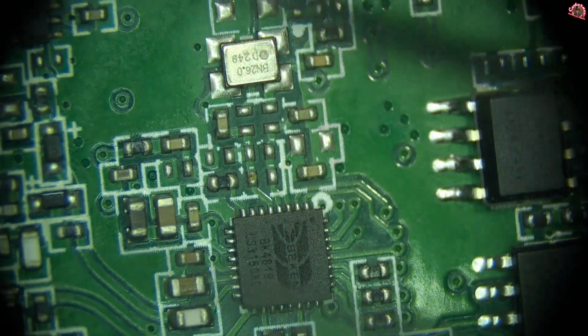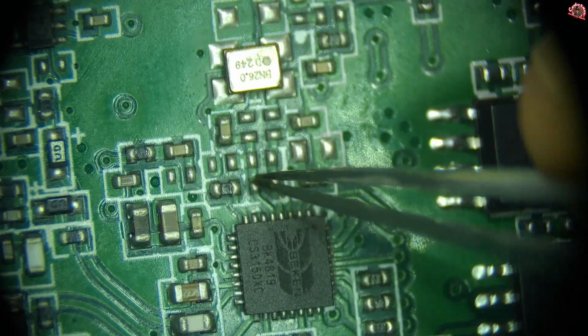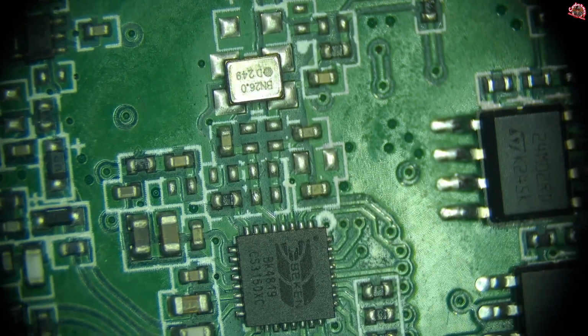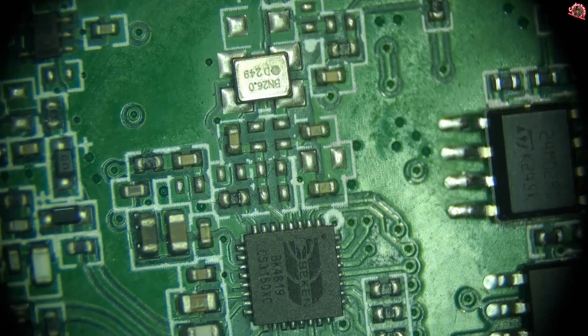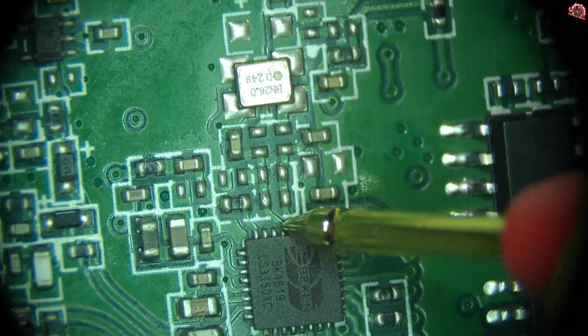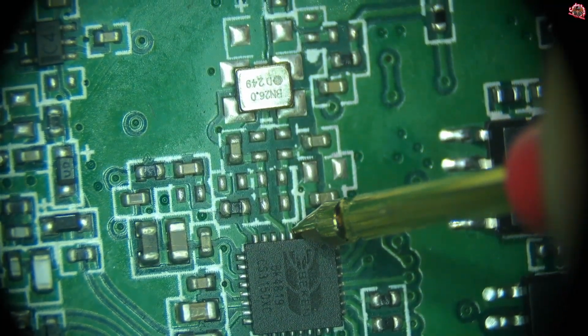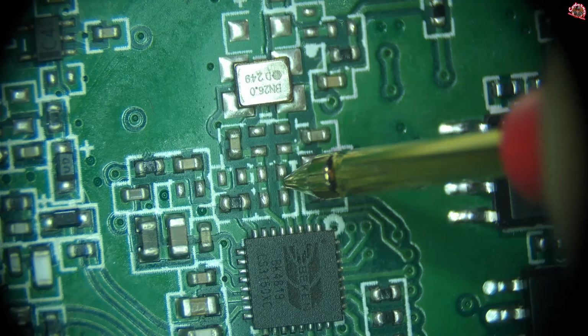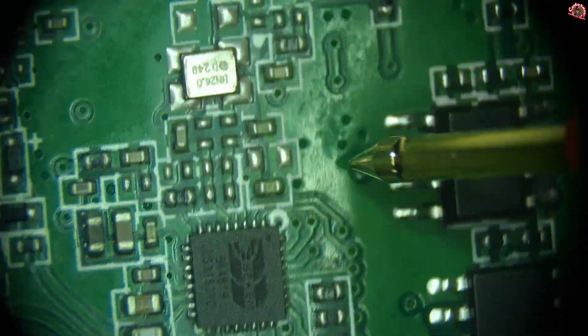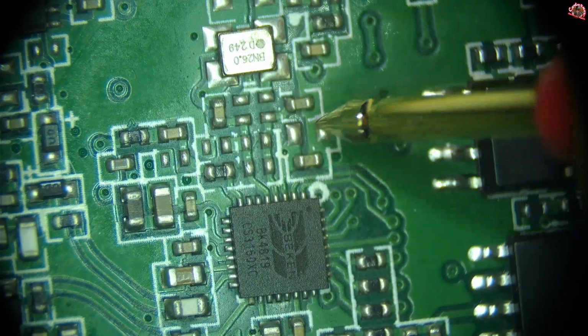Let me just remove this crap. I don't know what this. Probably some flux. Horrible. And right next to it, this oscillator input 26 megahertz. You got oscillator output. Output goes here through this capacitor to the ground. So this thing is grounded.